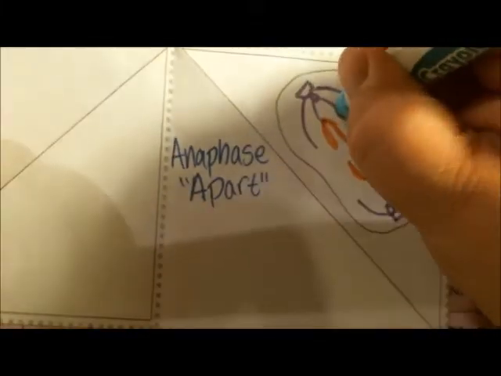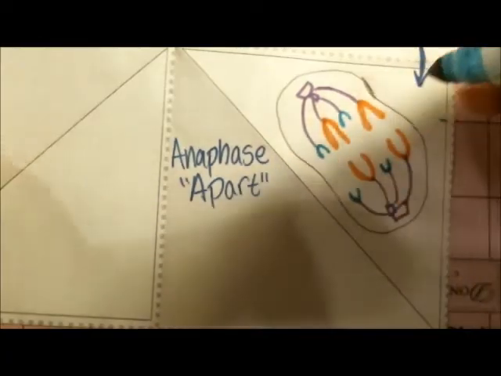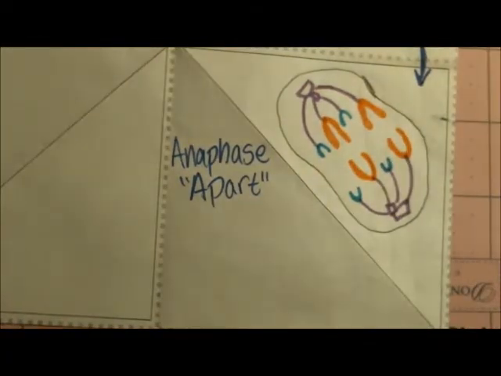So those centromeres split apart when the spindle fibers pull or get pulled by the centriole.